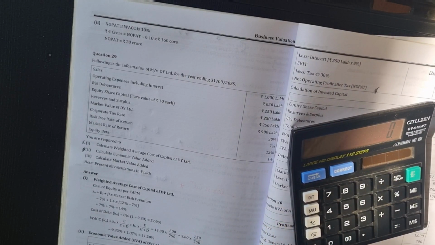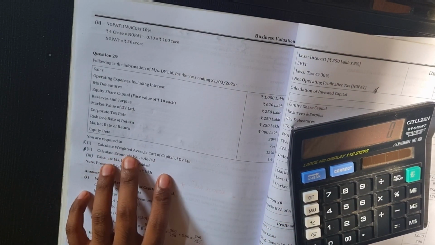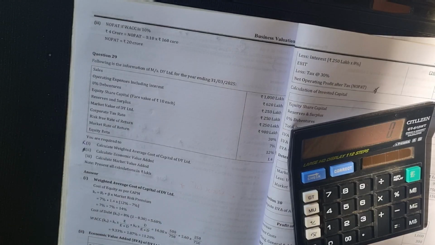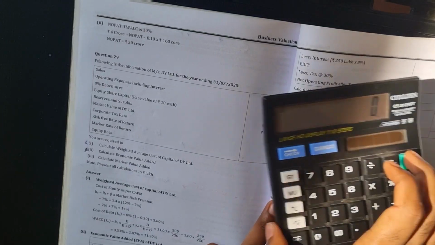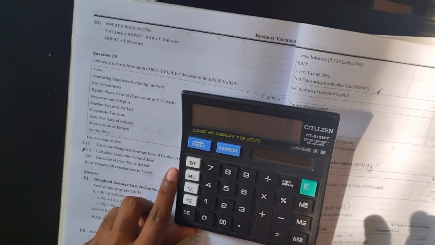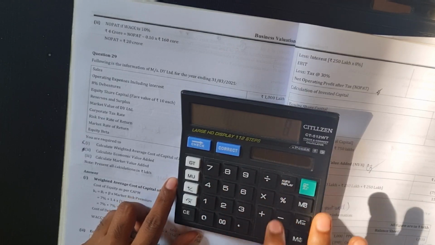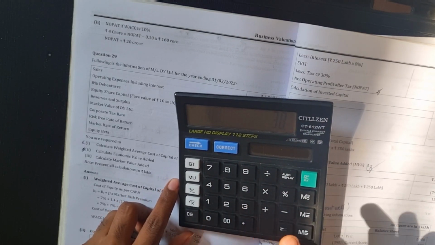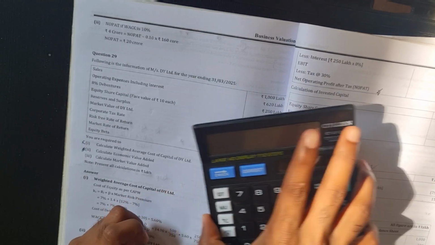So first, what you have to find is weighted average cost of capital of DY. To find out weighted average cost of capital, we need what? We need KE and KD. KD is given pre-tax, so we'll do post-tax: 8 into (1 minus 30%). So it will come to 5.6.